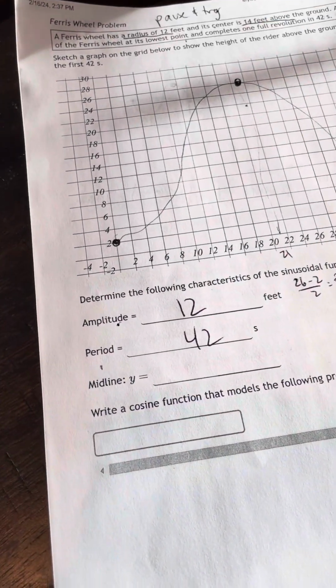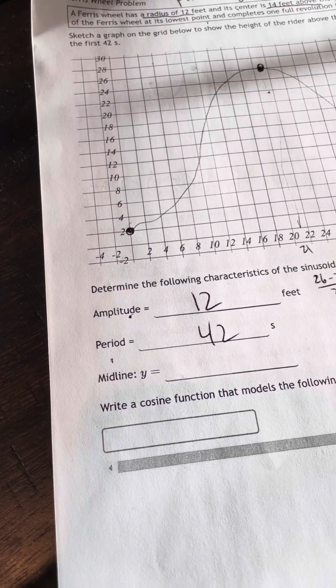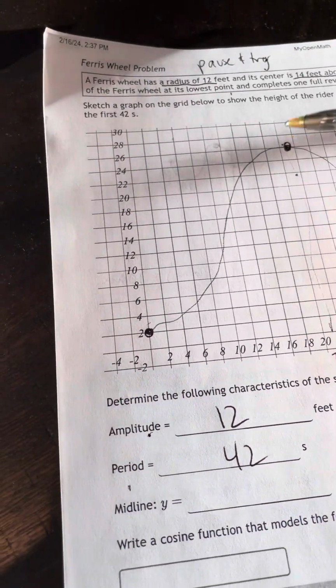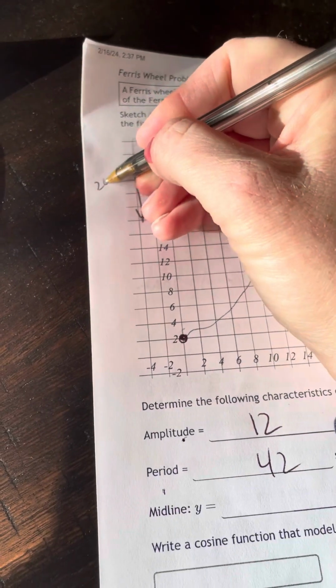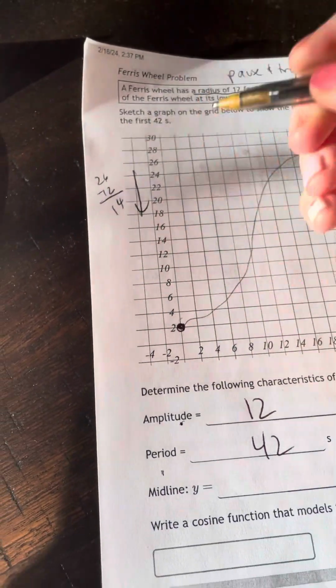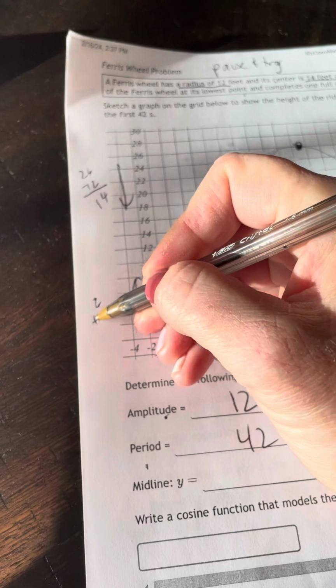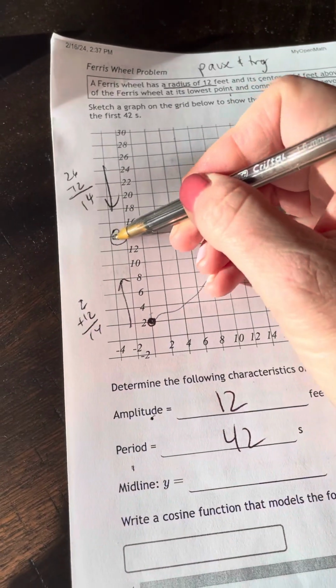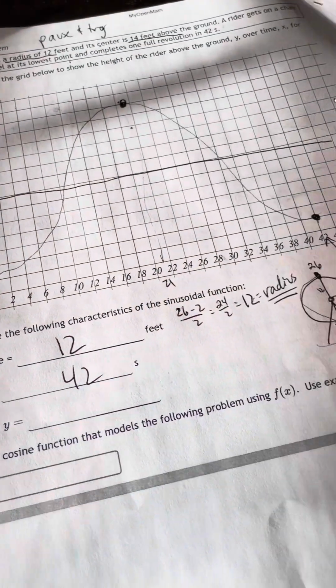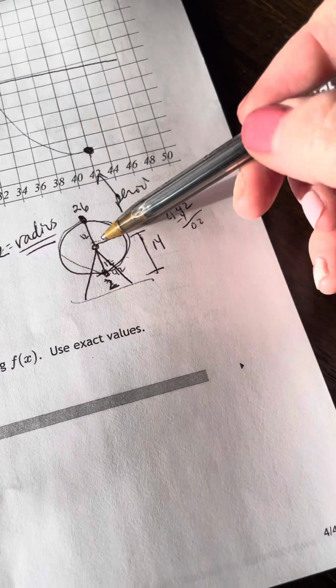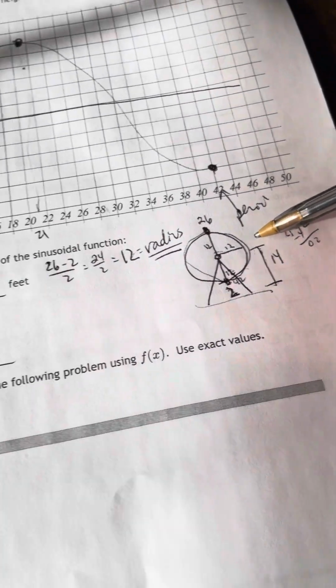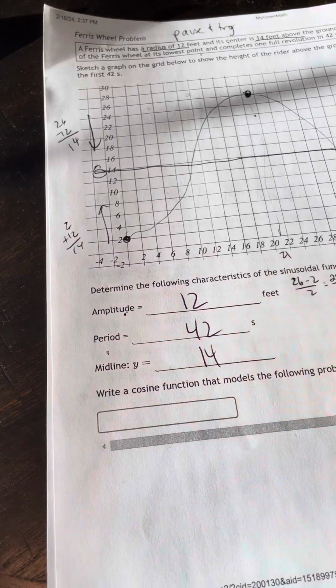What's the midline? So that's the next question. Midline. If the amplitude is 12, I can do 26 minus 12 to find 14, or I can do 2 plus 12 to say 14. But either way, 14 is the midline, and it's also the height off the ground, 14.